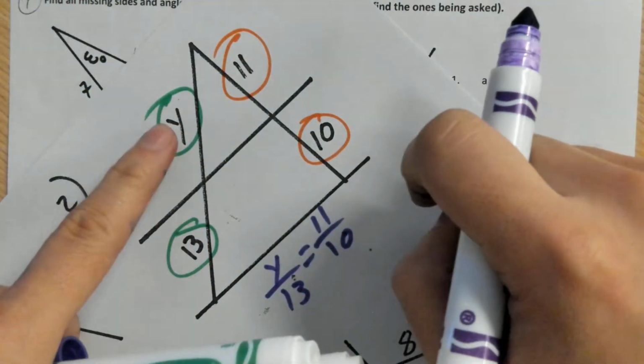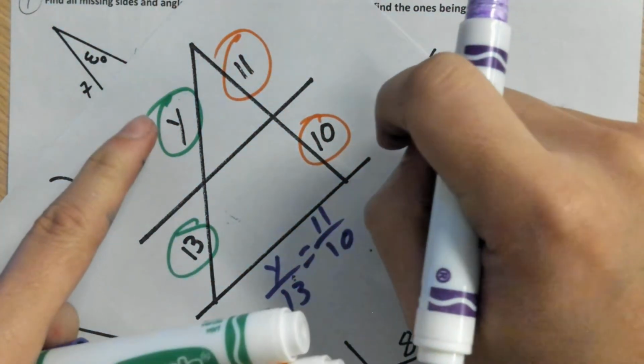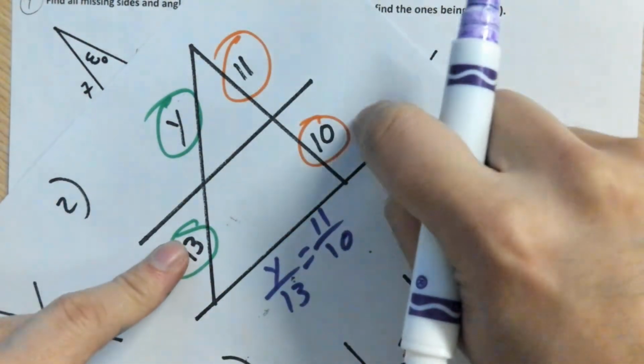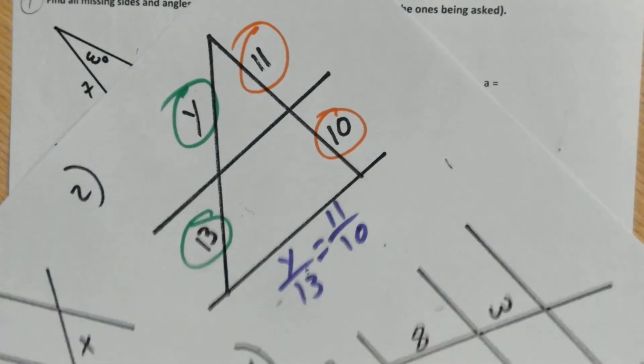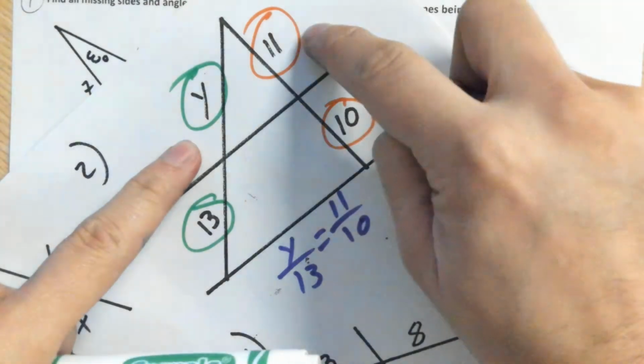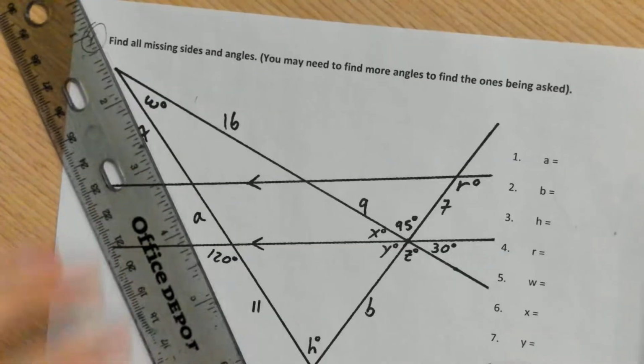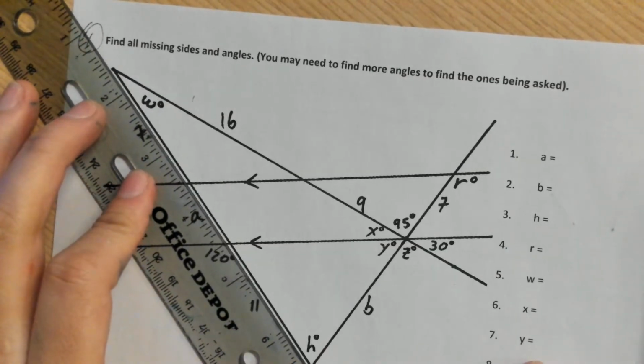You wouldn't want to do this one on top and this one on the bottom, and then this one on top and this one on the bottom. Or it could be backwards, this one top, this one bottom, this one top, this one bottom. So I want to apply something almost identical to that in this problem. Let me show you guys. You just have to see the triangles.